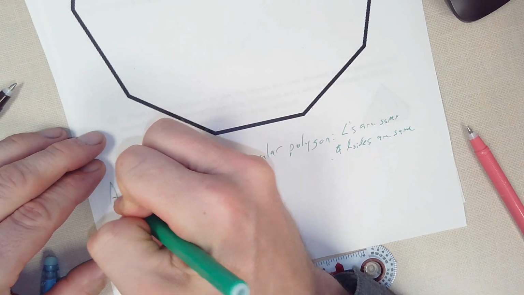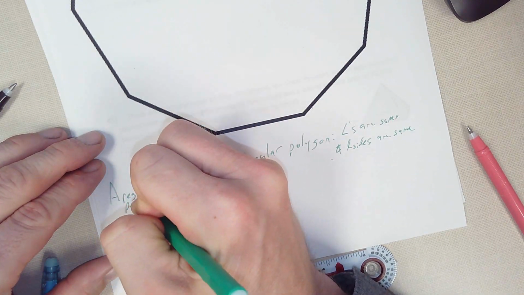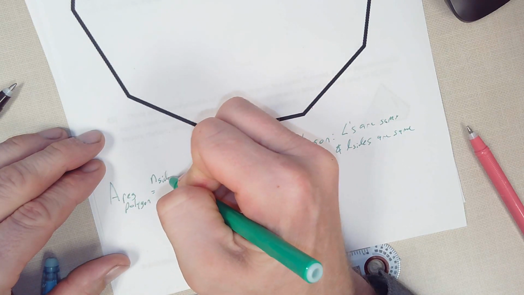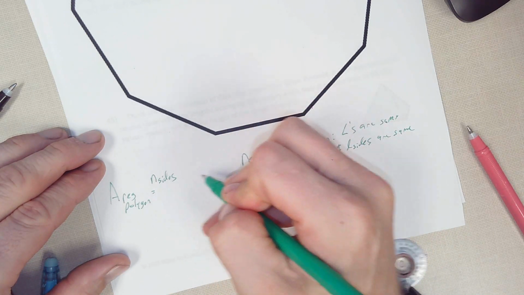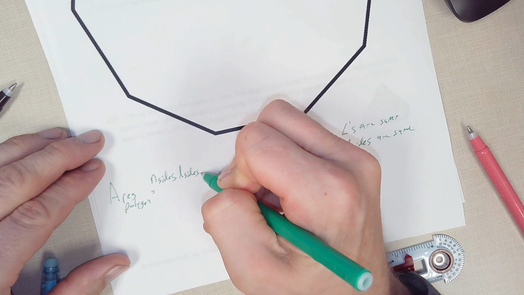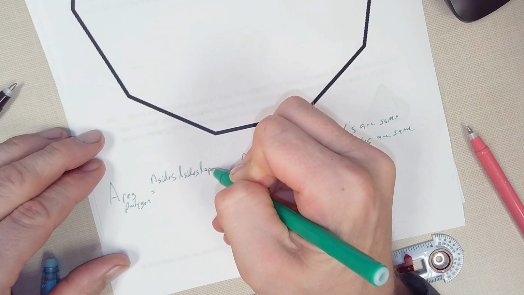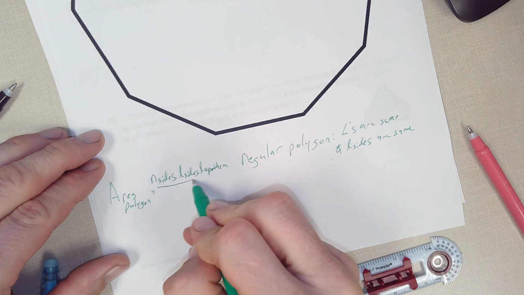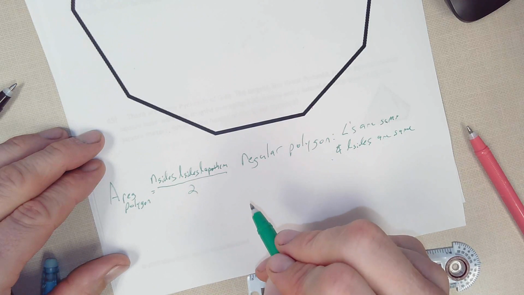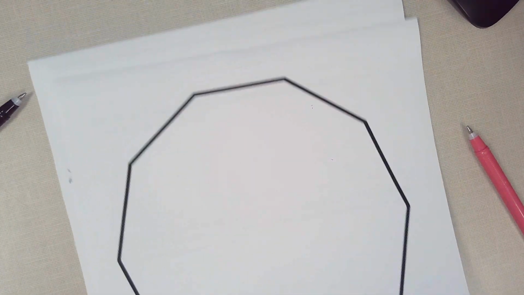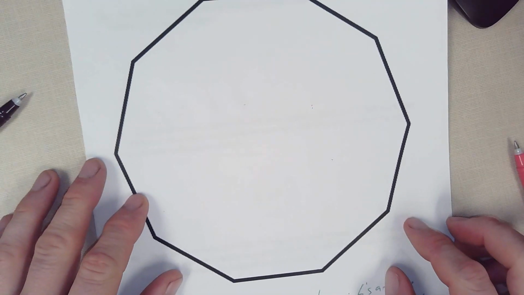The area of a regular polygon equals the number of sides, in this case 10, times the length of the sides, times the length of the apothem, divided by 2. All right, so let me talk about some relationships within a regular polygon, and this will make sense in a second.